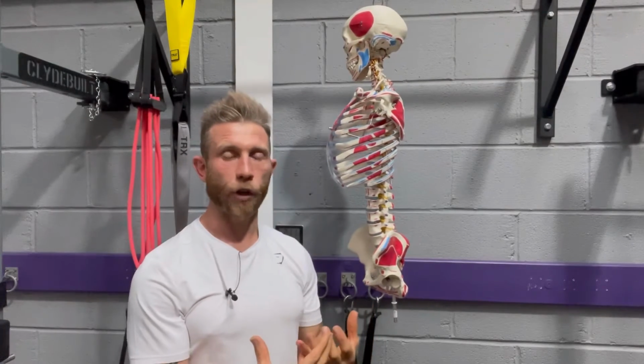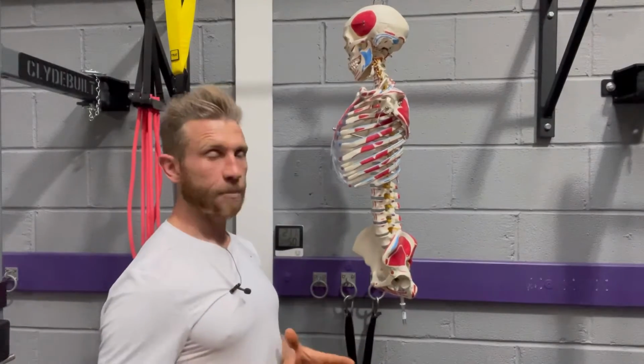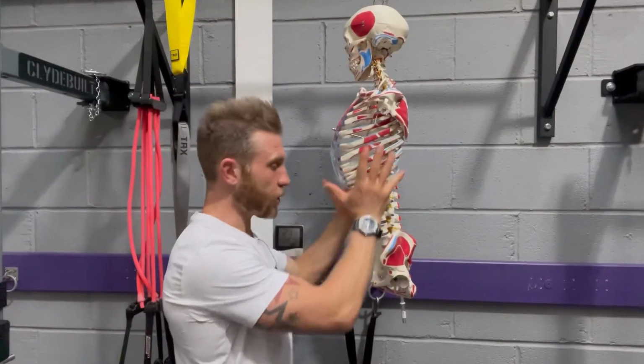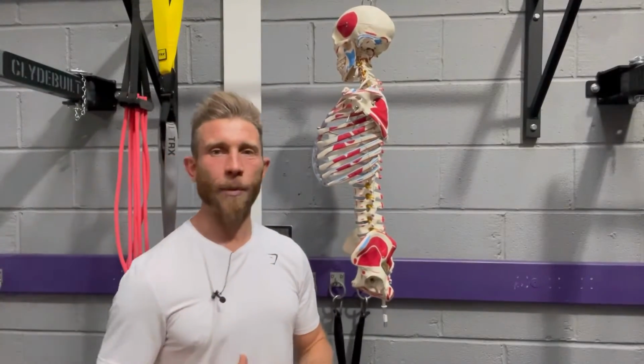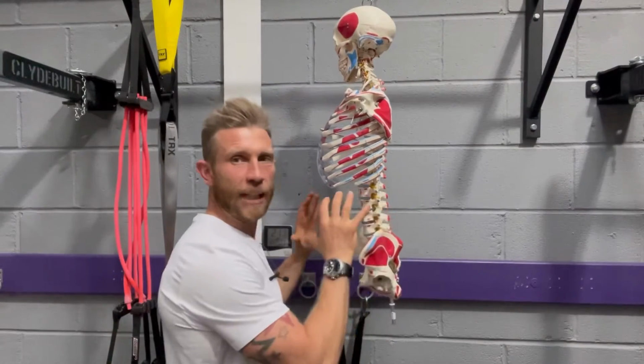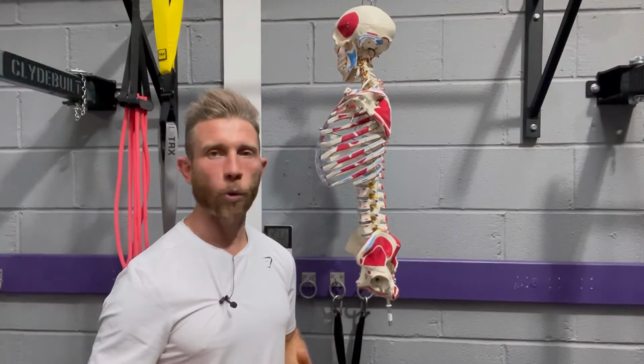So in order for us to optimize our breathing and get 360 degrees of air, we first have to make sure that the rib cage is stacked directly over the hips. We also need to make sure that we have an equal length-tension relationship between all of the muscles that surround the abdominal cavity.